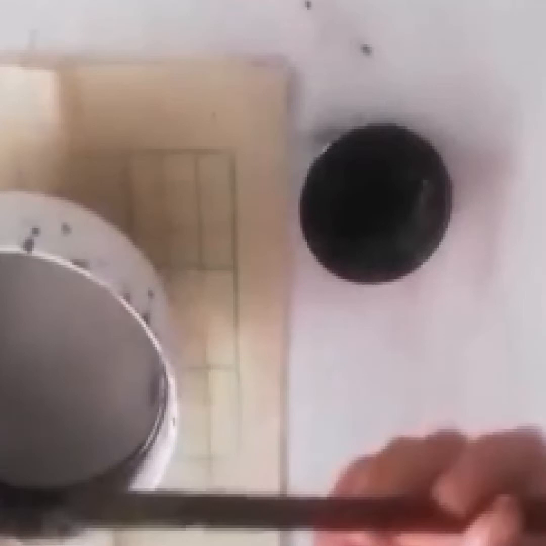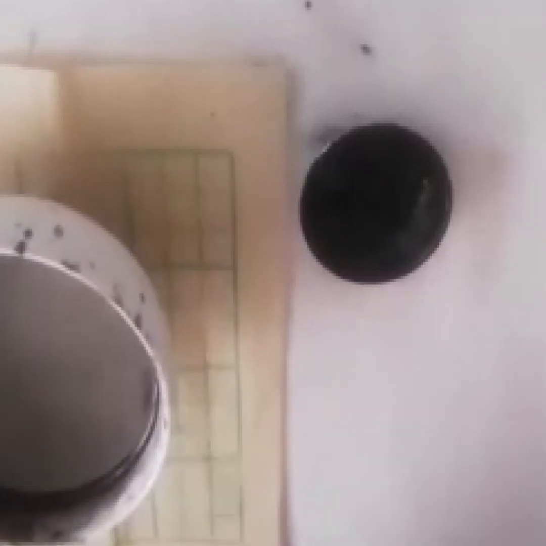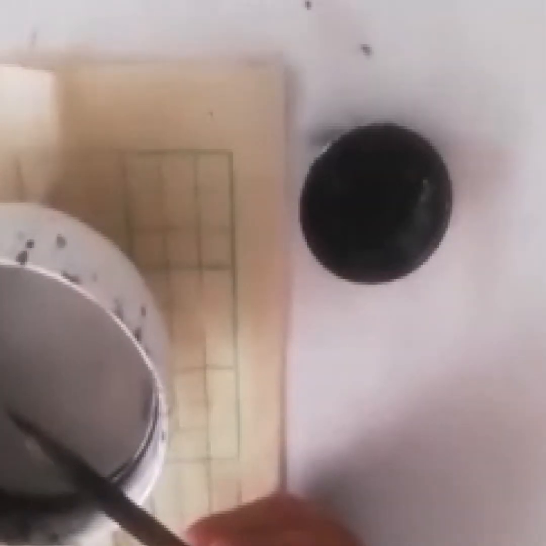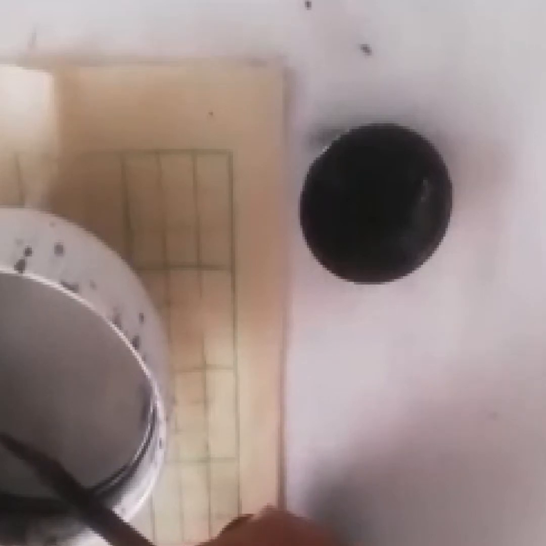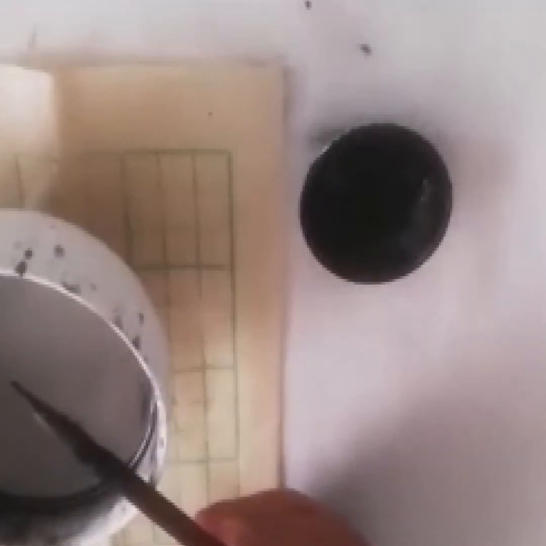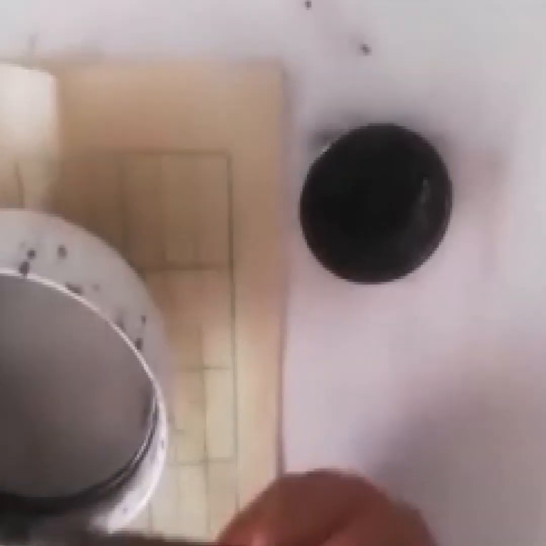You can dip a little bit of water, but not too much. When I dip a little bit of water on my brush, the hair will close up together to form the sharp point.